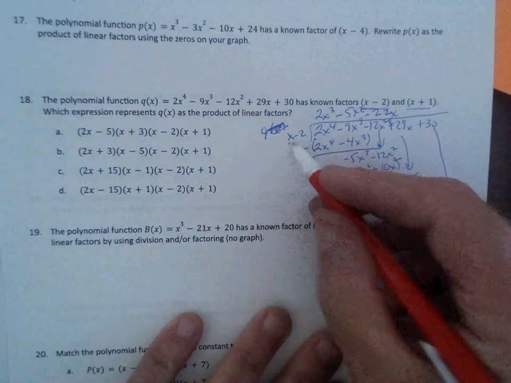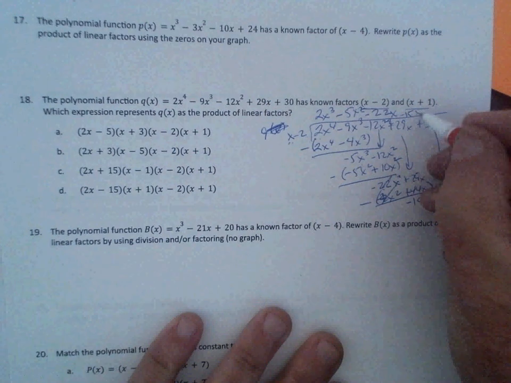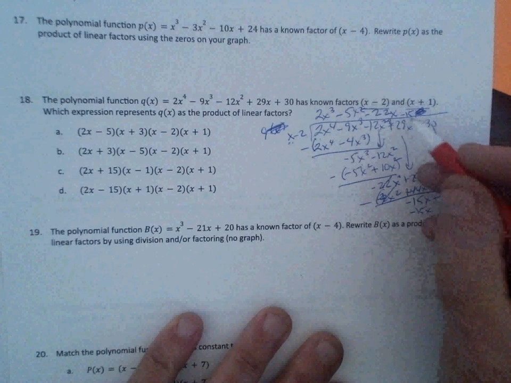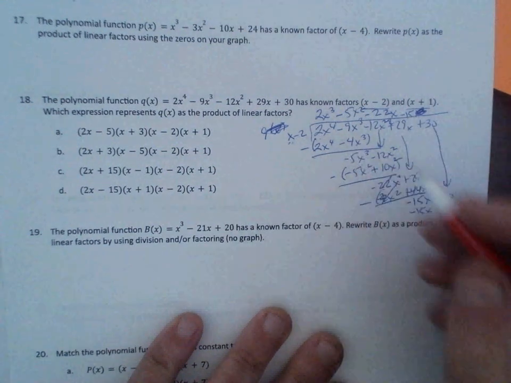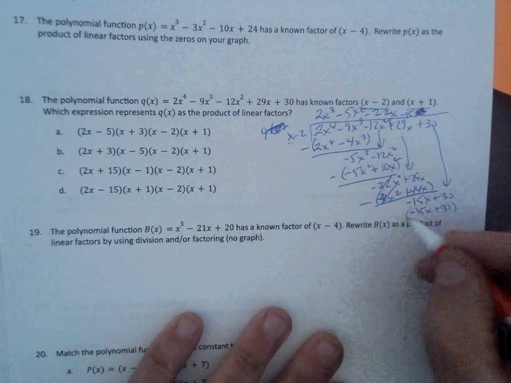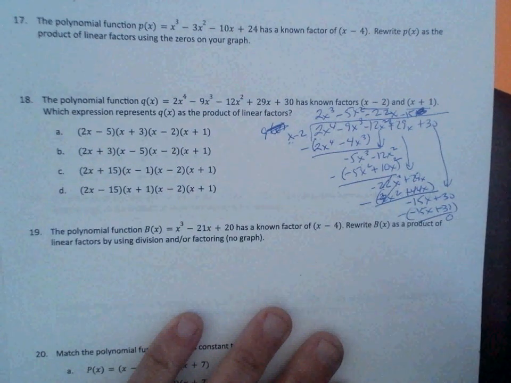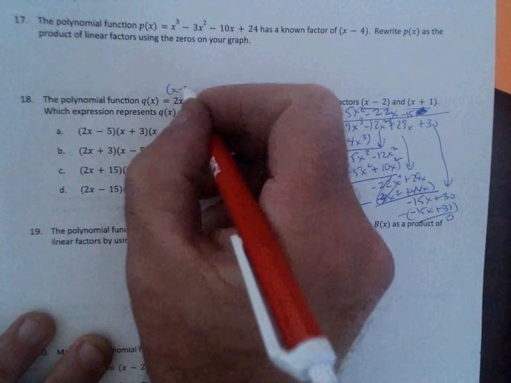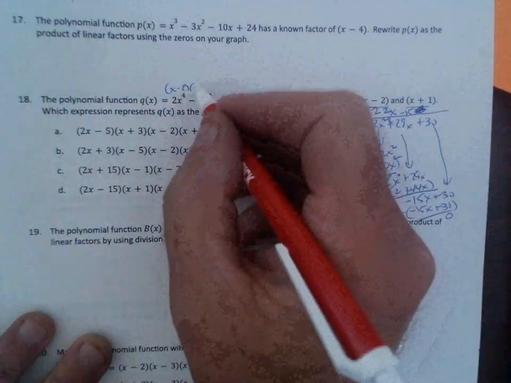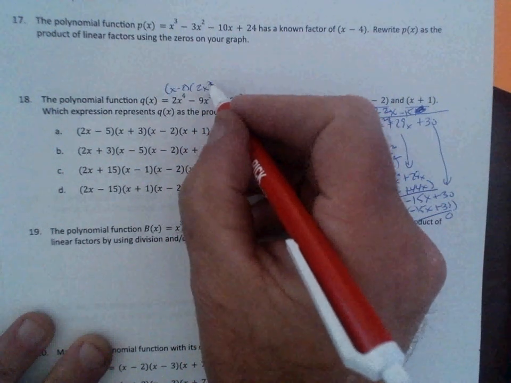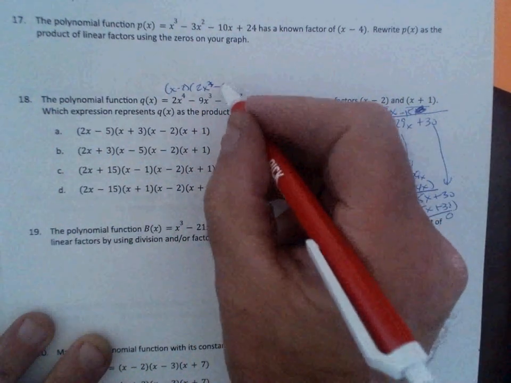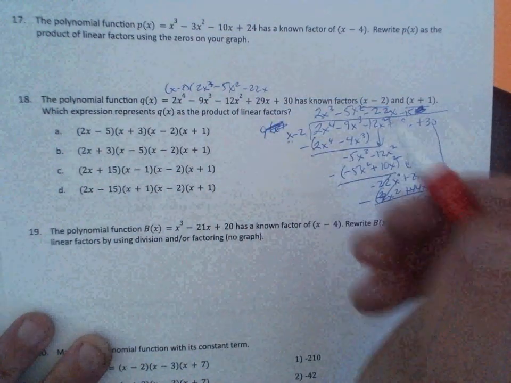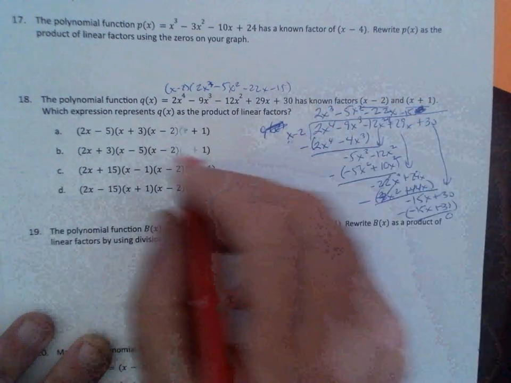Negative 15 times x makes negative 15x. Negative 15 times negative 2 makes plus 30. So when I subtract that, I get a remainder of 0, which is what I should have got. So this tells me that x minus 2 times all of this, 2x cubed minus 5x squared minus 22x minus 15, is equal to Q of x.